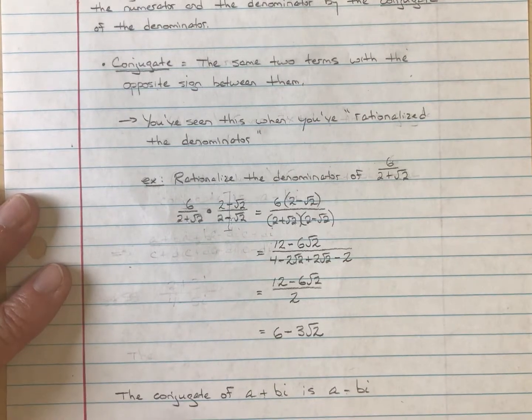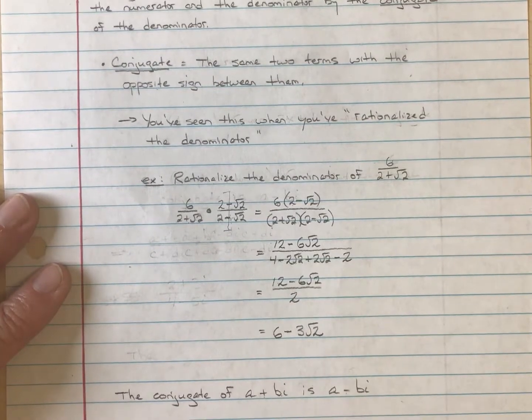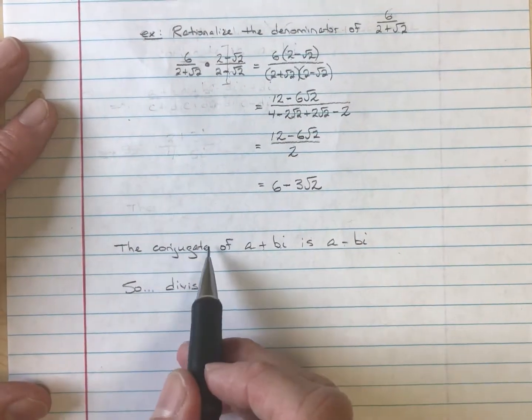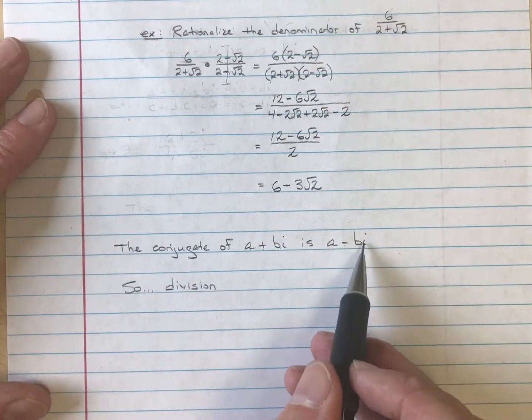So, division, which was the topic at the beginning of this. Whoops, let me get my paper up. Oh, I lost you a little bit here. Sorry about that. The conjugate of a plus bi is a minus bi.